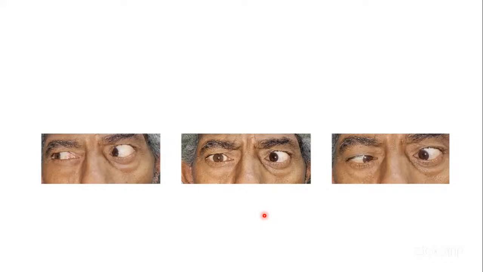Great. So, for each 1 millimeter of medial rectus recession, how much correction will happen? About 3 to 4 prism diopters, sir. Yes, for 1 millimeter of recession, we are expecting around 3 to 4 prism diopters.